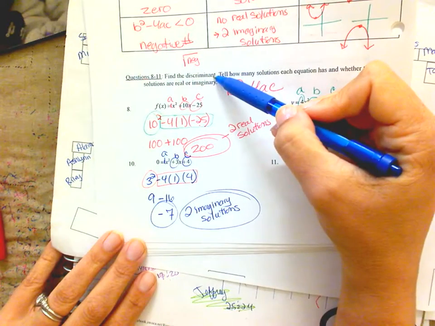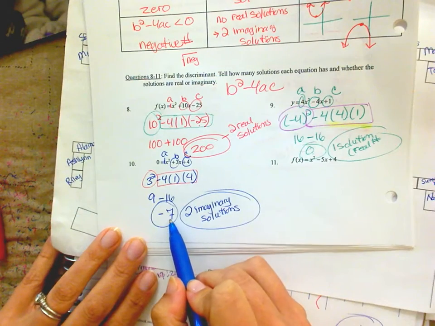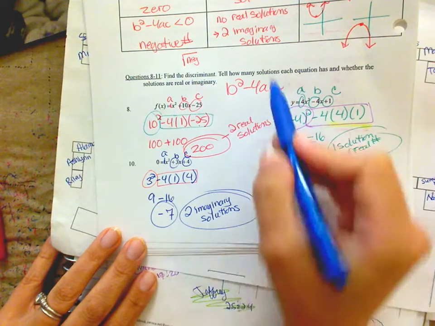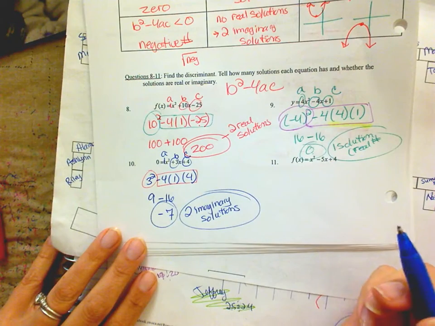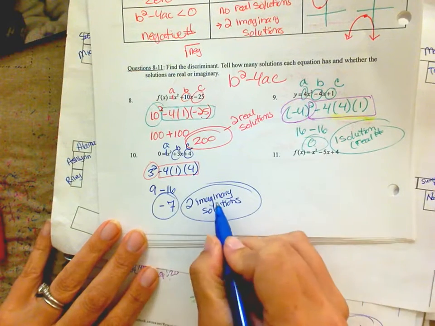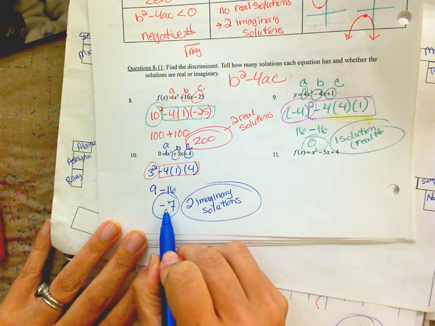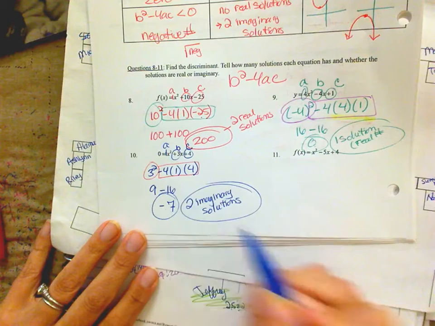Part 1, what is the discriminant? The discriminant, the number under the square root, is negative 7. And then tell how many solutions and whether they're real or imaginary. If you have a negative under the square root, you're going to have imaginary numbers.